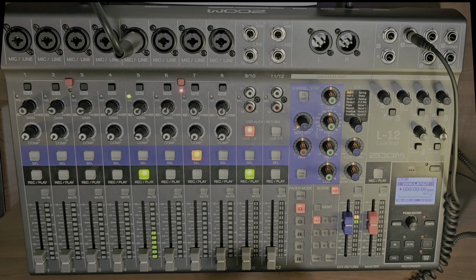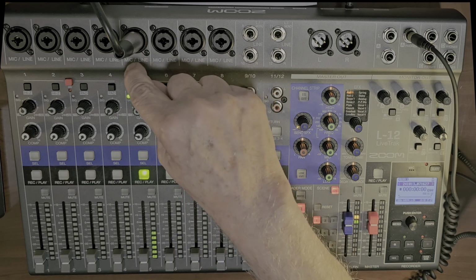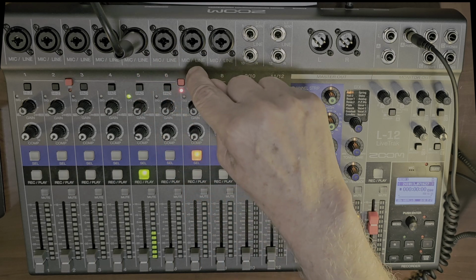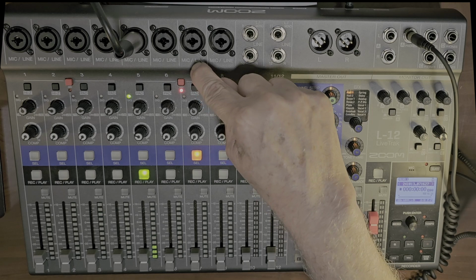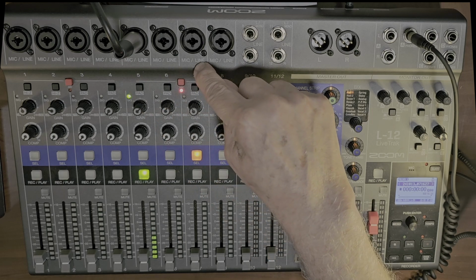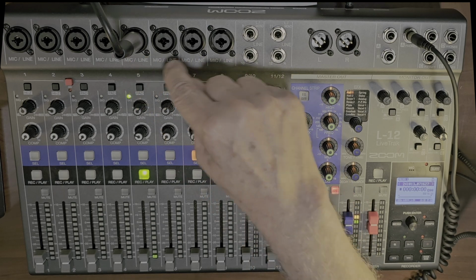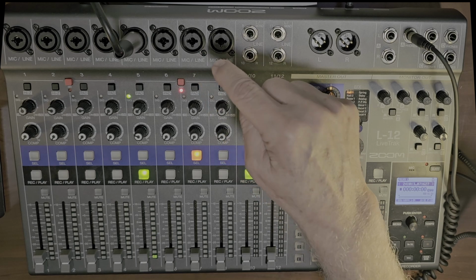So let's do it like a fake rehearsal right now. I'm not at a place where we can rehearse, but let's make believe that mic 5, 6, and 7 are for vocals. Okay, you got these 3 mics. You got 3 singers, lead vocal, and maybe 2 guitar players that sing.